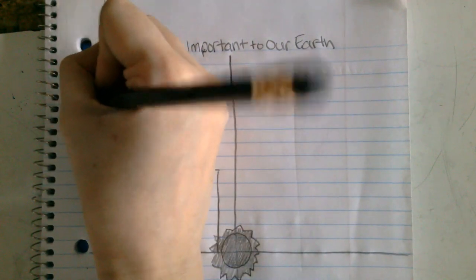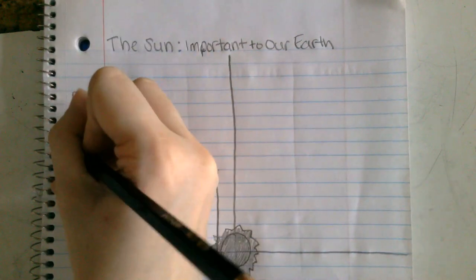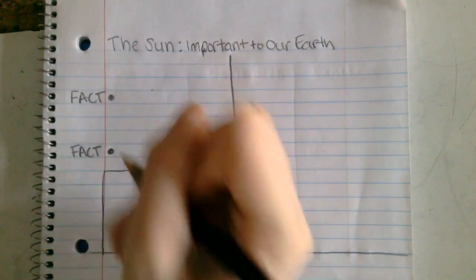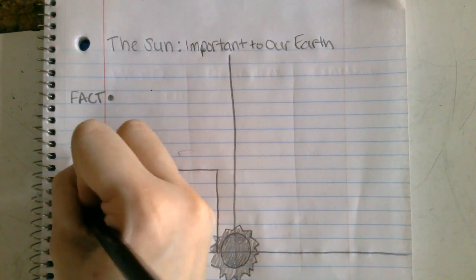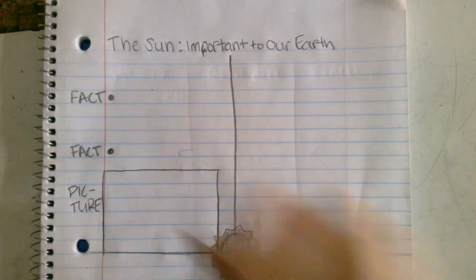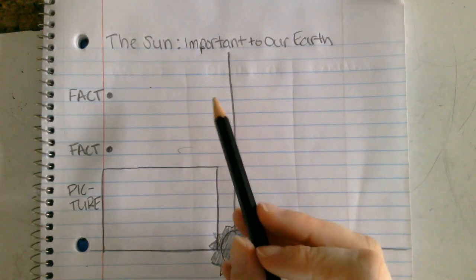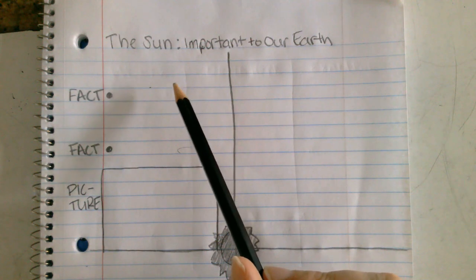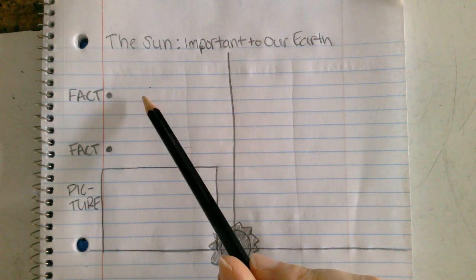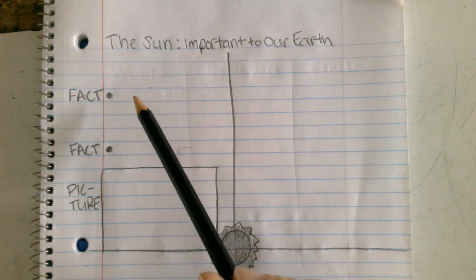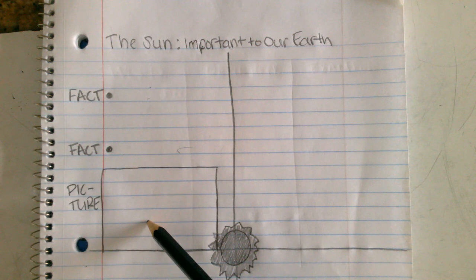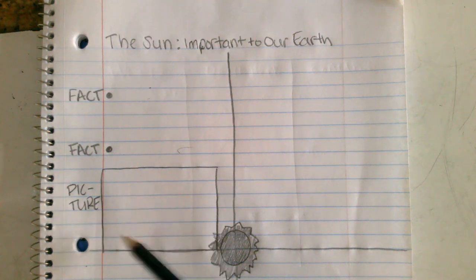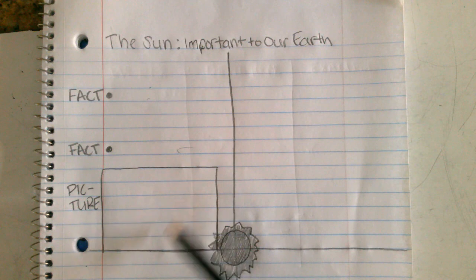So on the side, I'm going to write fact and fact. And on the bottom, I'm going to say picture. After you complete reading the specific paragraphs and your teacher says pause, you'll go back in your reading and you'll pull out 2 specific facts. Remember, even though they're facts, you want to change the wording to put it into your own words. And then you'll add a picture as well. Your picture does not need to be in color, but make sure you take time. And if you need to add labels to be more specific, add some labels to it too.